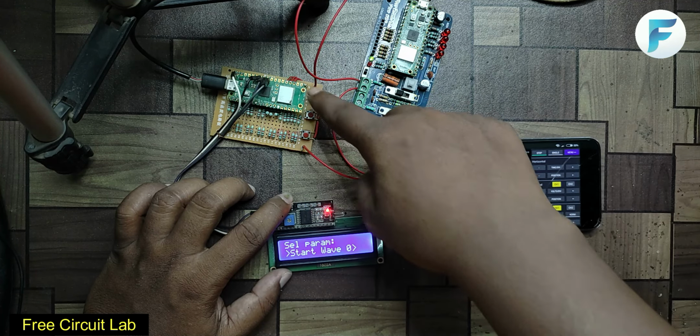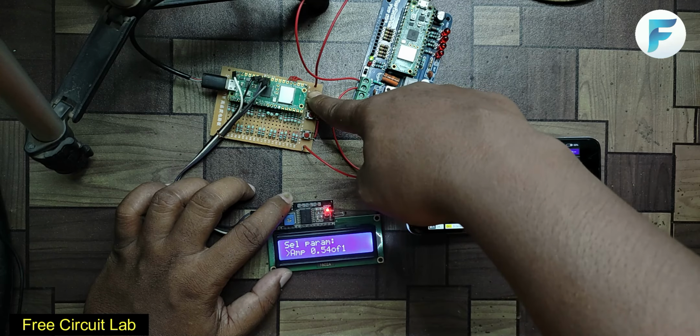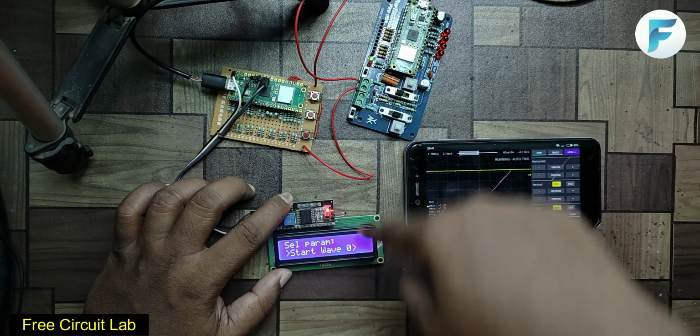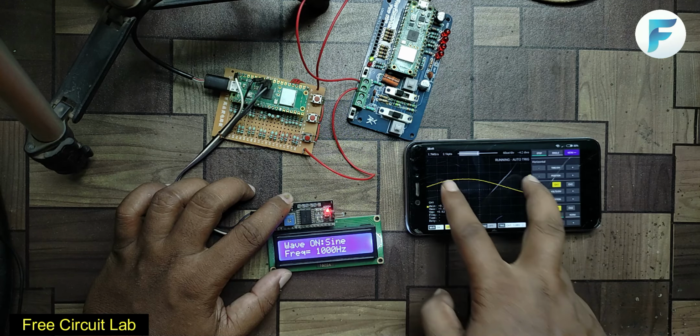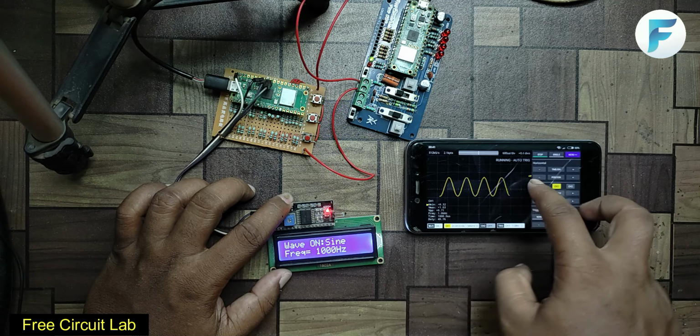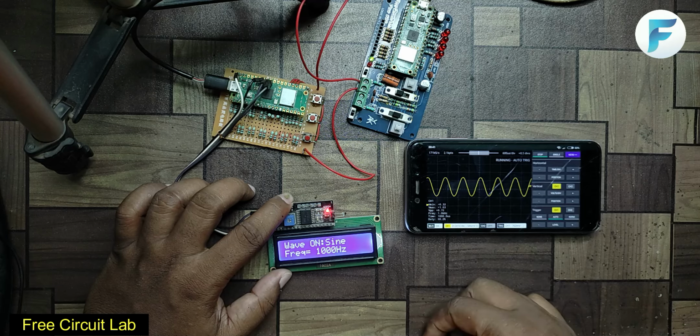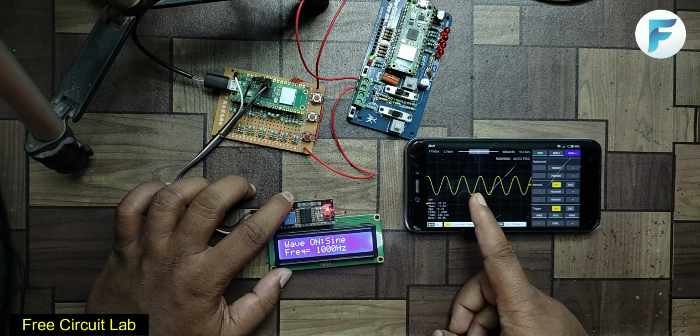Next is start wave. That means we have only these 3 parameters to set for the sine wave. And for other types of waves there might be more parameters. I will show you later. So let's start the wave. The generator is started with these parameters. It's a 1 kHz sine wave of 0.54 amplitude.